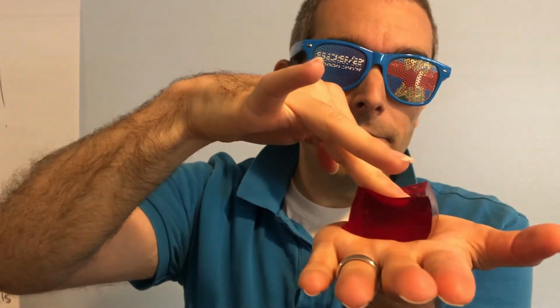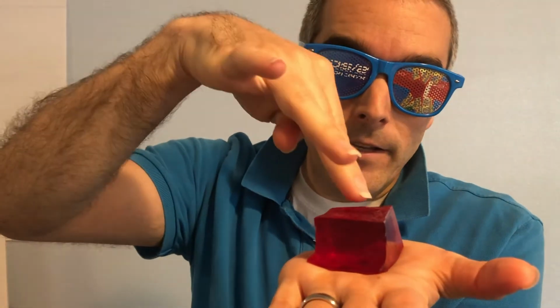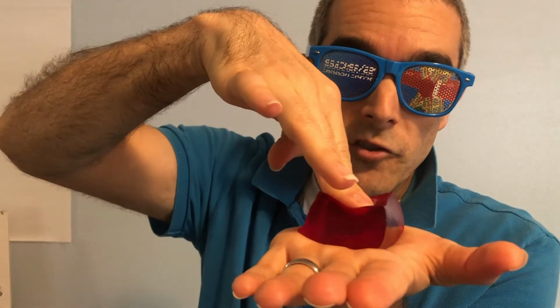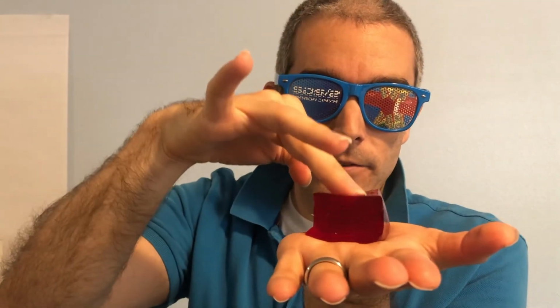In engineering, we are interested in knowing, depending upon the applied force, how much it is going to bulge out on either side. If I have a longitudinal force or longitudinal strain, what kind of lateral strain or lateral deflection results? Longitudinal compression leads to lateral expansion, in this case for the Jello block.